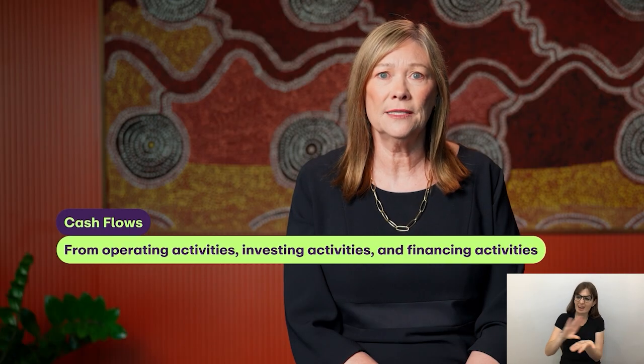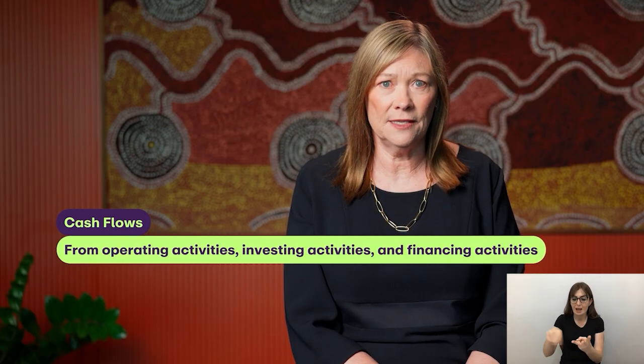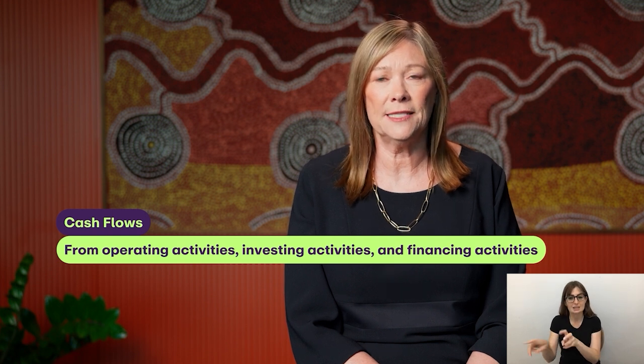It plays a critical role in helping directors to understand whether their organisation can generate enough cash to fund its activities and stay solvent. All of the cash inflows and outflows during the period are grouped into 3 categories: cash flows from operating activities, cash flows from investing activities, and cash flows from financing activities.